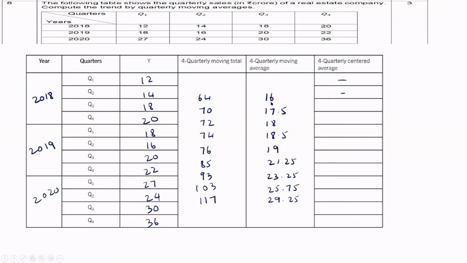So here the average of 16 and 17.5 is 16 plus 17.5 by 2. So 33.5 by 2, it is 16.75. Then we have the average of these 2, 17.5 and 18. So 17.5 plus 18, the whole thing divided by 2, it is 17.75. Then the average of 18 and 18.5 is 18.25. Then the average of 18.5 and 19 is 18.75.